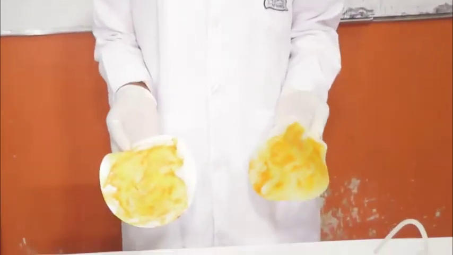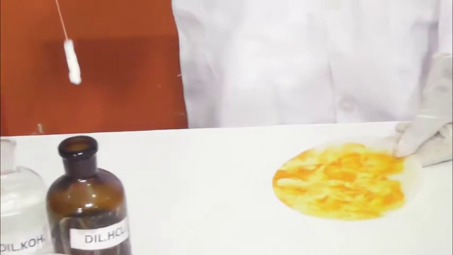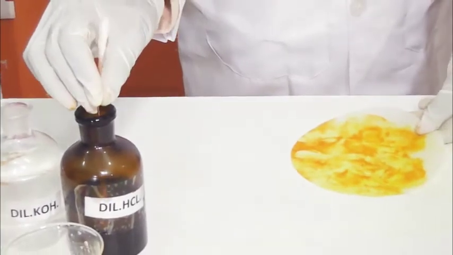After dabbing your turmeric on the filter paper, you allow it to dry so as to see the result when you add your acid. And you dab a little on the turmeric.